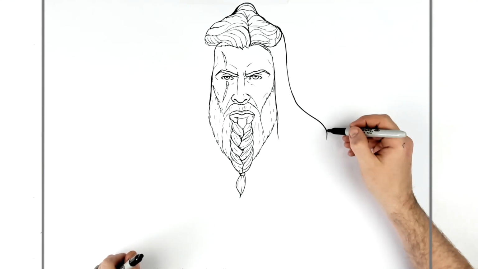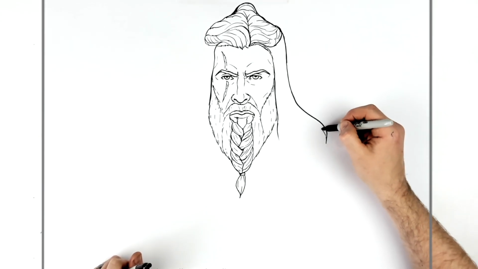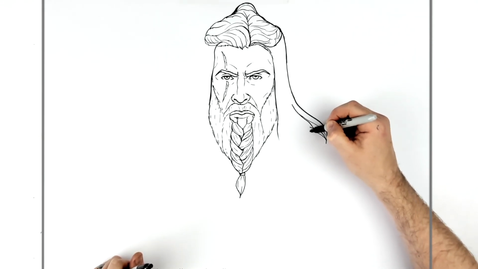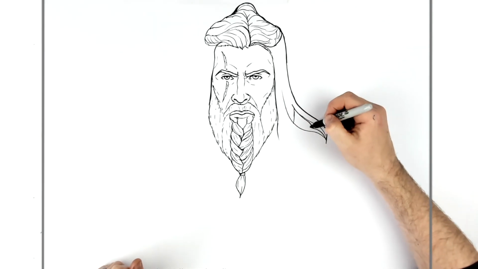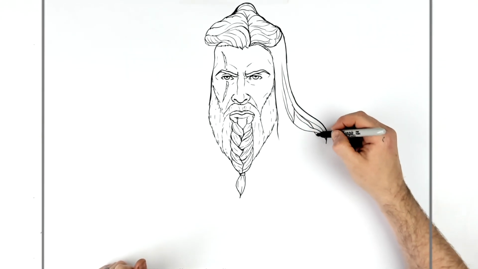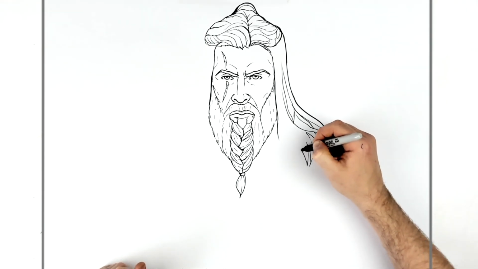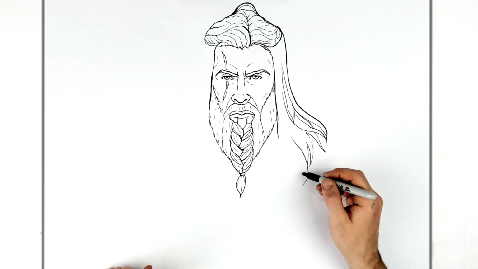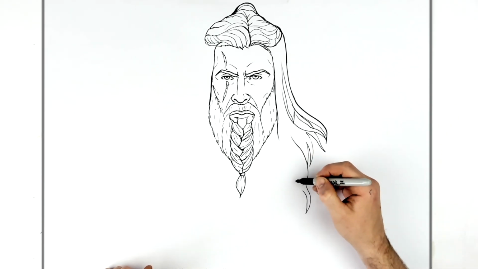And so like these. And lots of this texture and stuff. But just these hair spikes that sort of hang down along his shoulder. How far down does it go? Pretty far. So say like here.